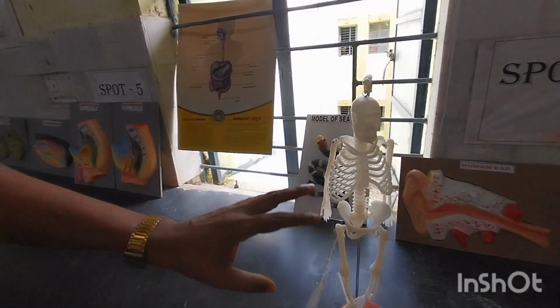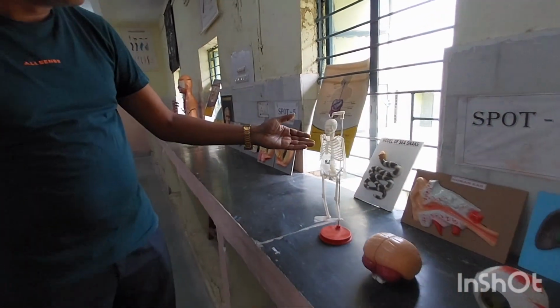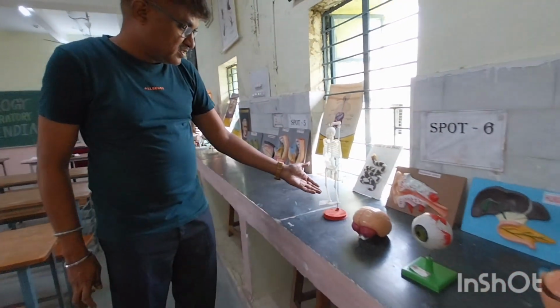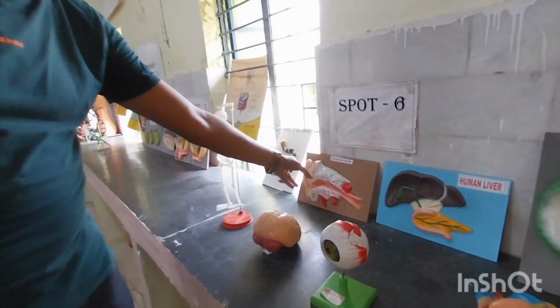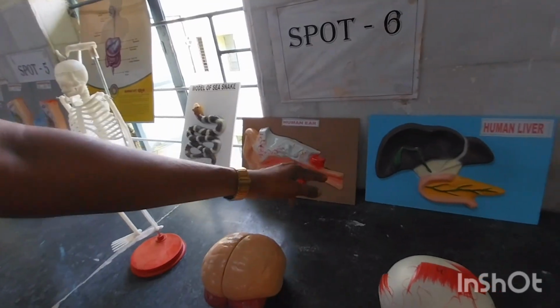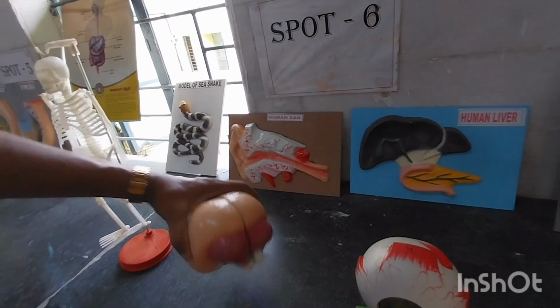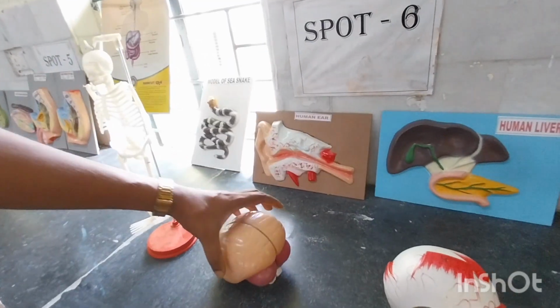Here we can see the model of skeleton, different parts of the bones, pectoral girdle, pelvic girdle, skull, hand bone, leg bone, all. Here the human ear we can see, internal structure of the ear starting from the middle ear, internal ear. And this is the brain model. This is the cerebrum and this is the backside cerebellum.